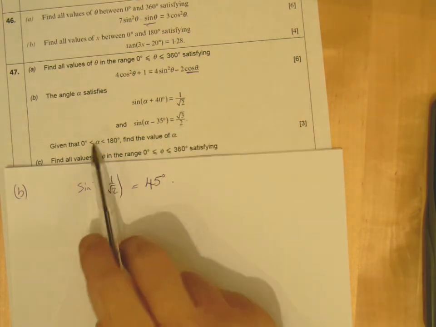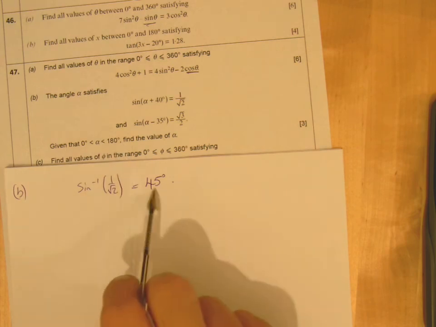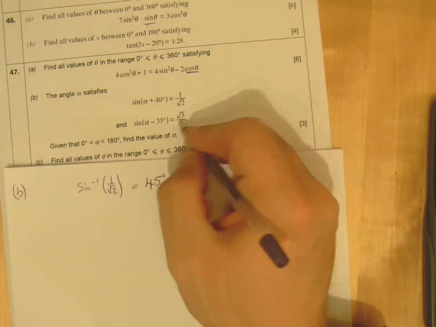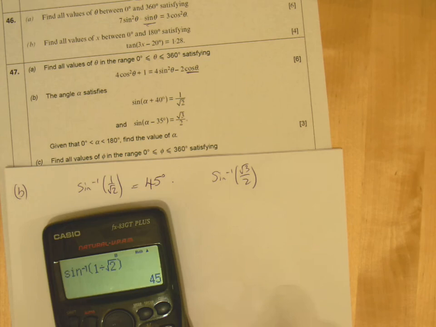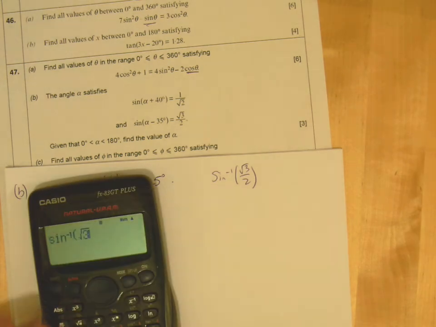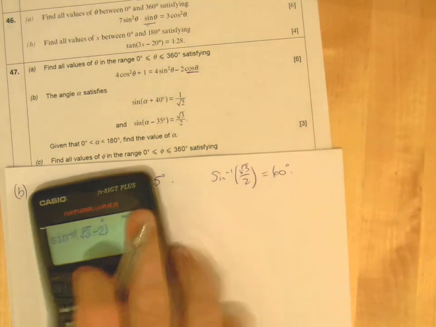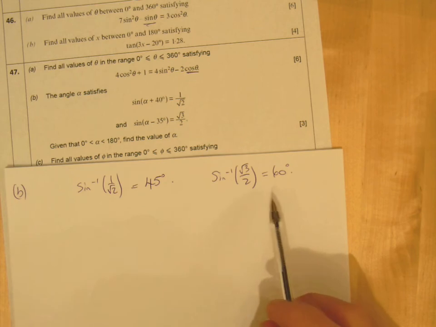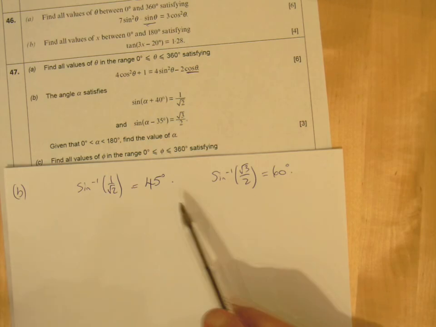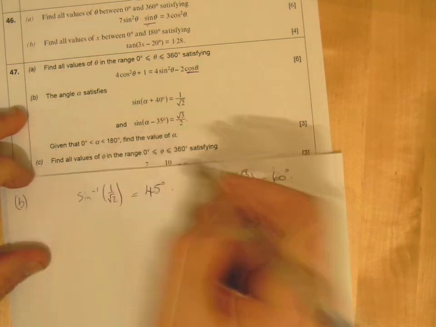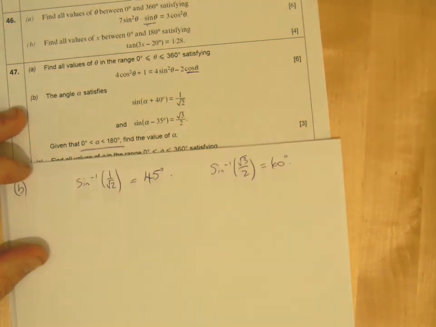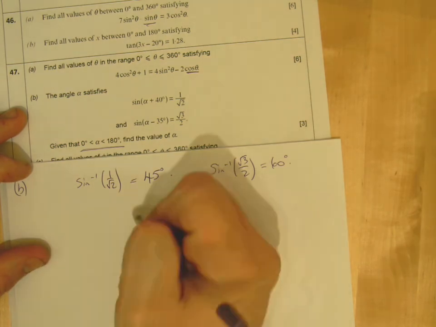Okay, now remember it says alpha is between 0 and 180, so that will be interesting in a minute. Let's do the other one, sine to the minus 1 of root 3 upon 2. That comes out to be 60 degrees. Now I say interesting because you've got 2 answers here, right? And what we need to do is look at other answers that we may have, okay? Now remember, looking at our scale here, alpha has got to be between 0 and 180, okay?